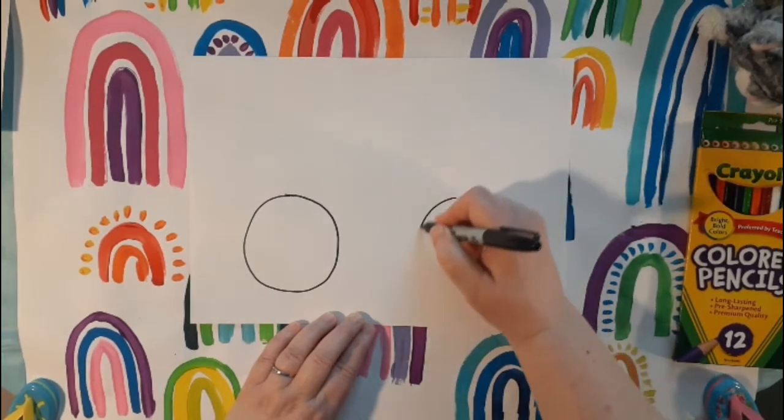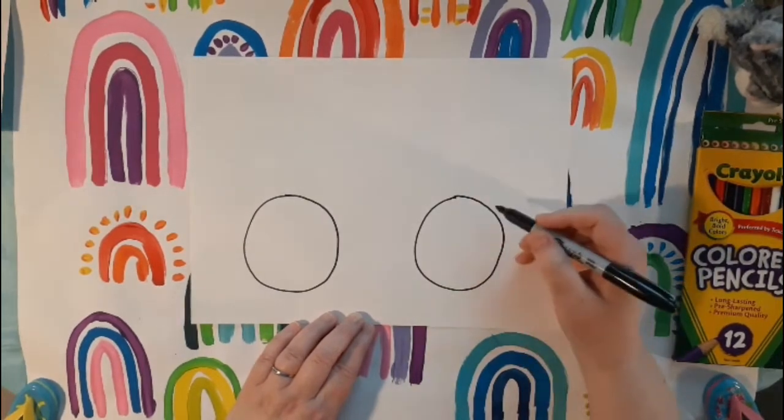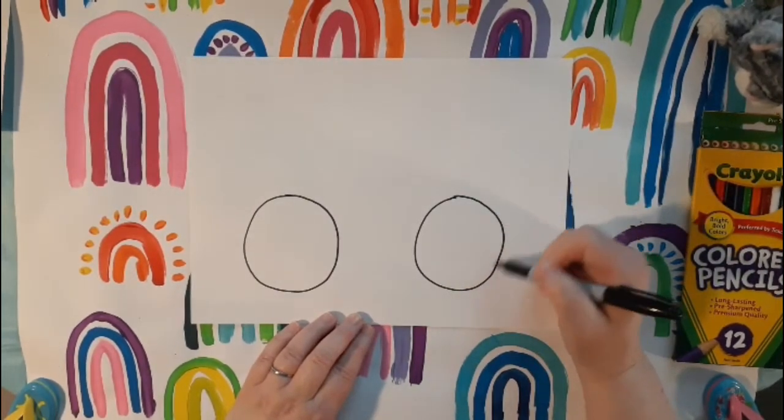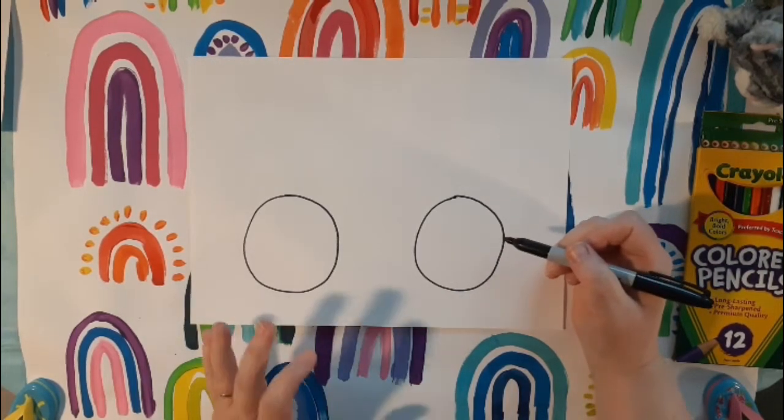And then I'm going to take it nice and slow. Now, if you have a pretty bumpy circle, please don't worry because later on when we add a little color, you can kind of dress up the mess ups very easily.